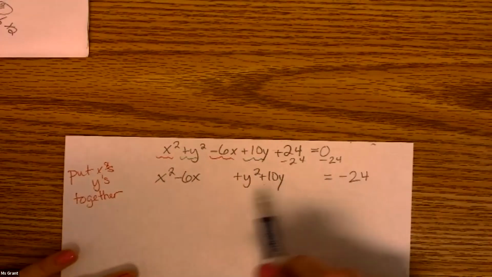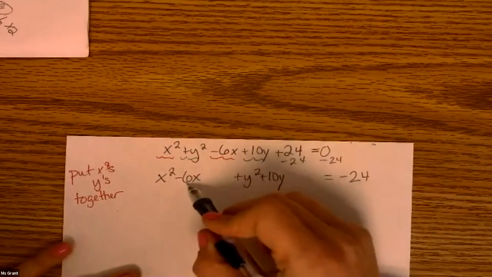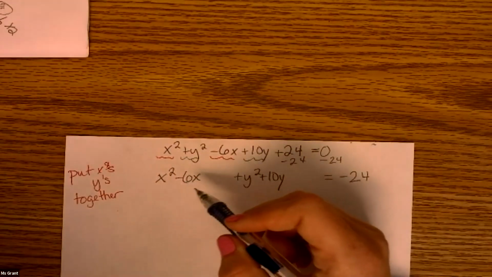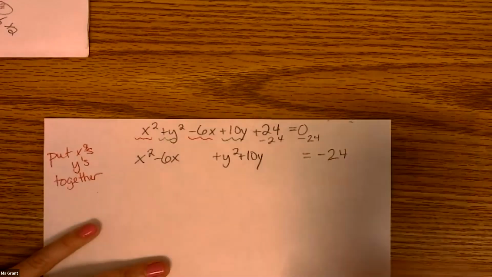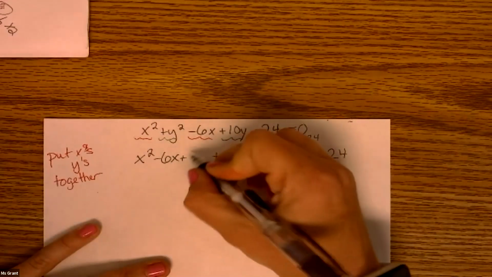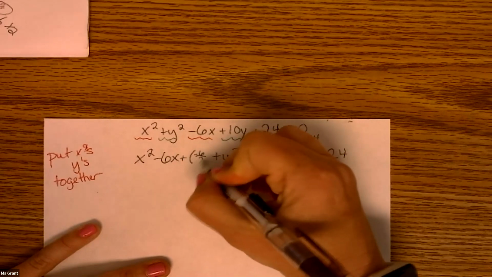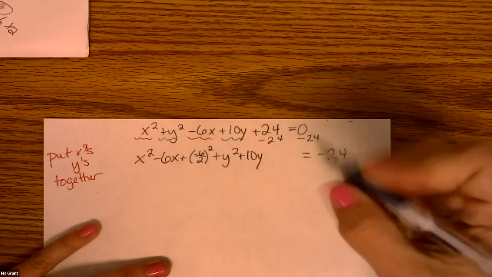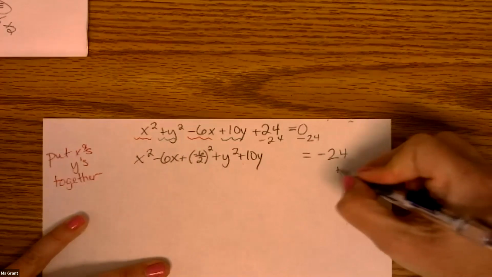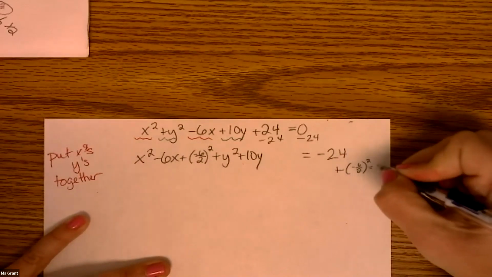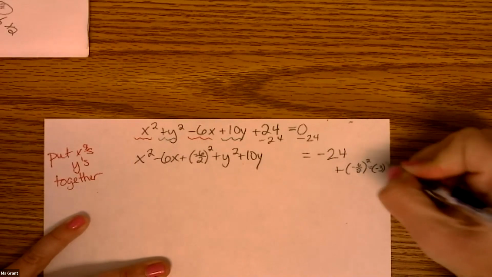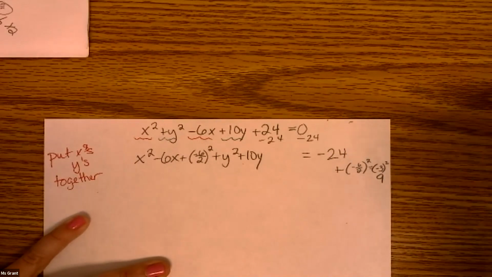I'm going to now complete the square. The negative 6 is my b. I know that this is already typed on your paper, but here we go. I'm going to do negative 6 divided by 2 squared, add that to my right side, which is negative 3 squared, which is 9.